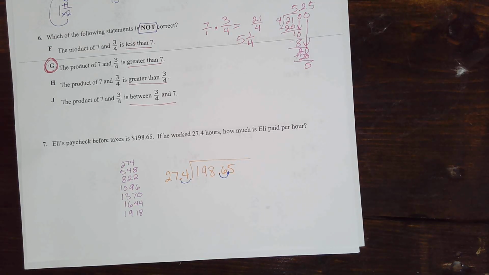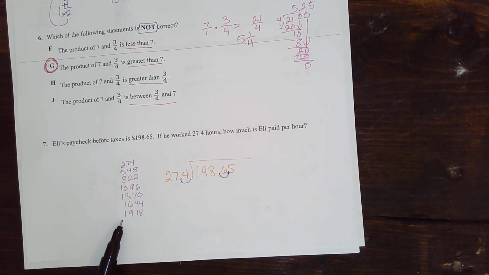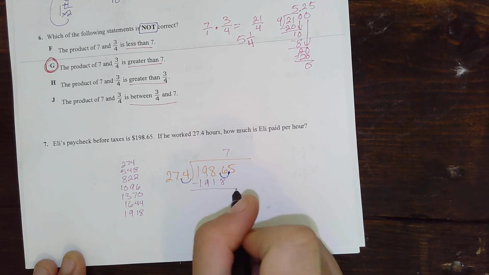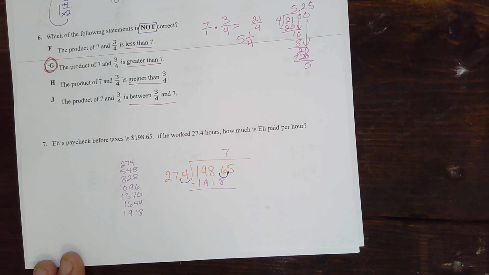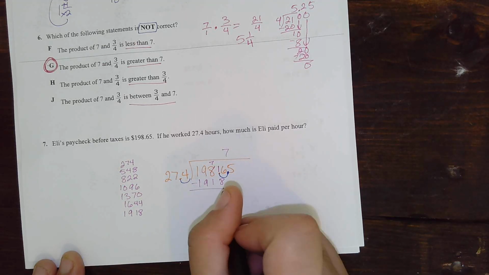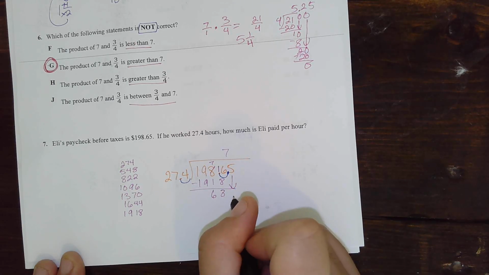Now, let's see what we can do. How many times can 274 fit inside of 1,986? Well, now that we've done this math, we know it can fit 1, 2, 3, 4, 5, 6, 7 times. Okay? So I'm going to put my 7 up here. And that's going to give me my 1,918. And then we will subtract. I can't take 8 from 6, so I must go next door and borrow. That's a 16. 16 minus 8 is 8. 7 minus 1 is 6. And I bring down my 5.